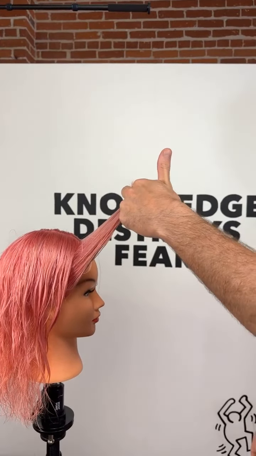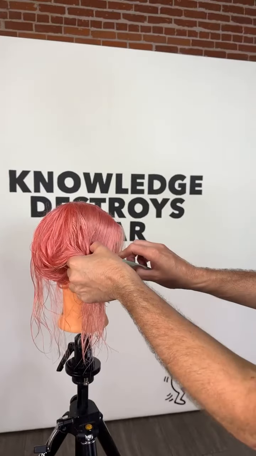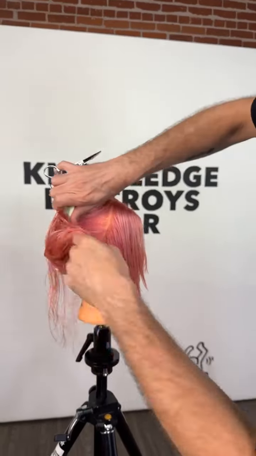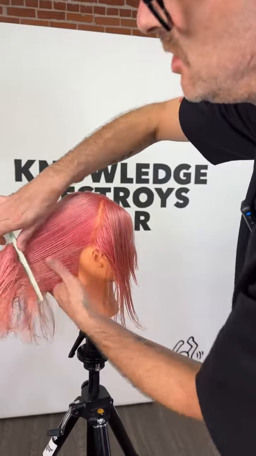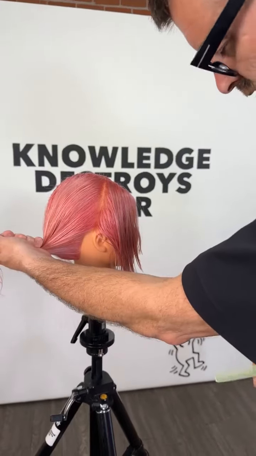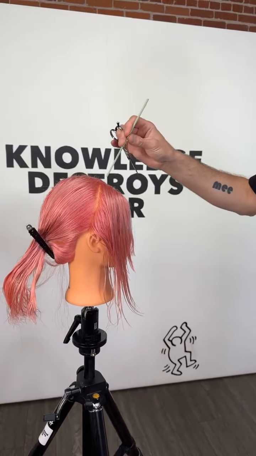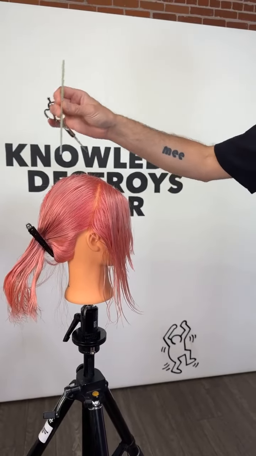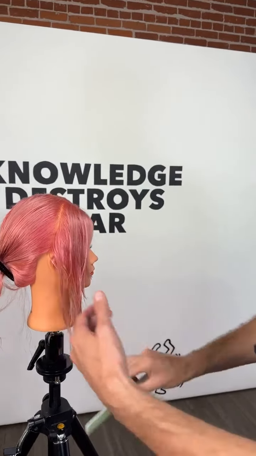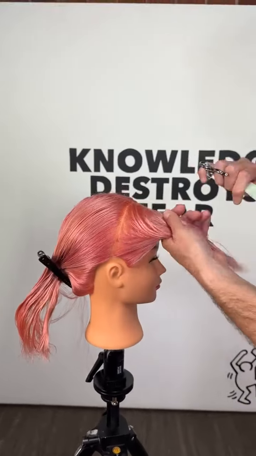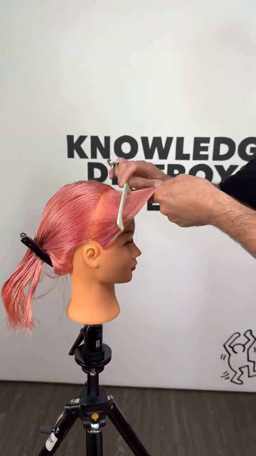So that's my guide. Now I will take section number 2, same size. See, now I'm going to travel. I'm going to bring the hair into the previous. So section number 2 will go into number 1. Then 3 will go into 2, and 4 will go into 3, and 5, and so on until I run out of hair. That's over-directing into the previous, and that's going to make it get slightly heavier towards the back.